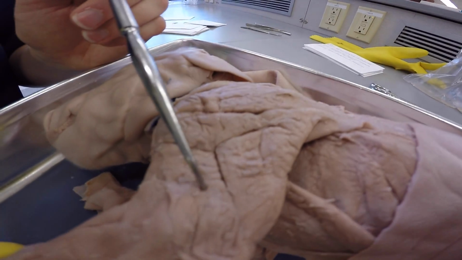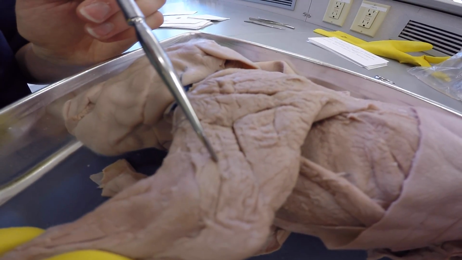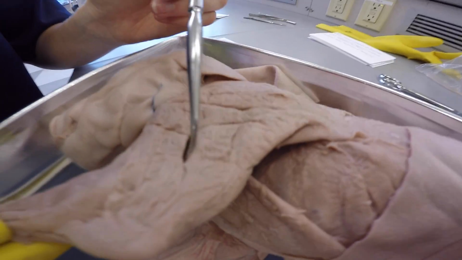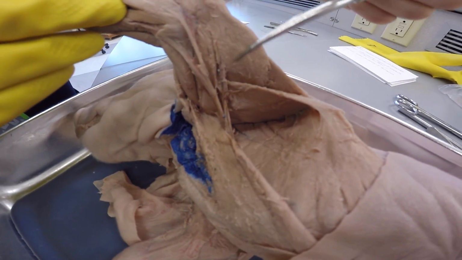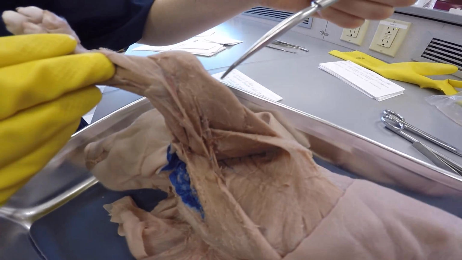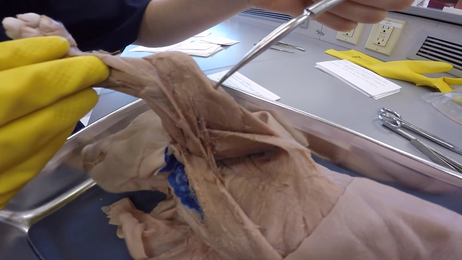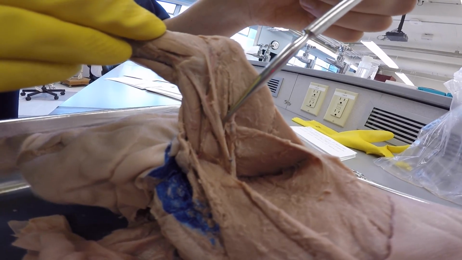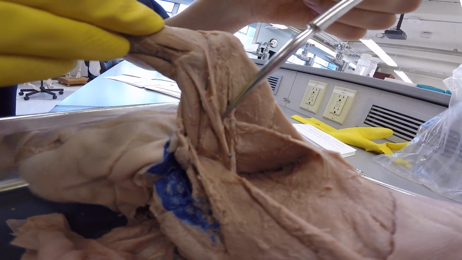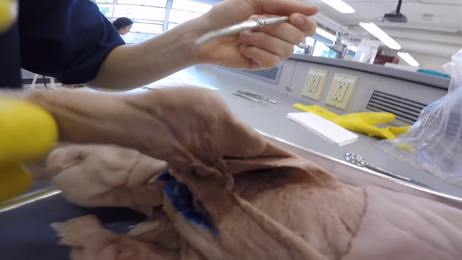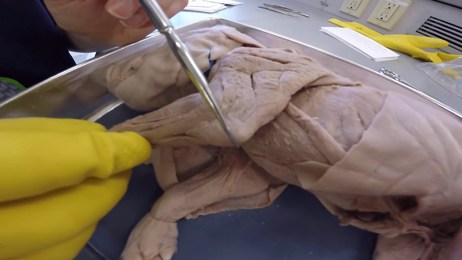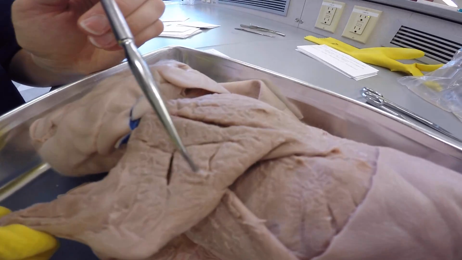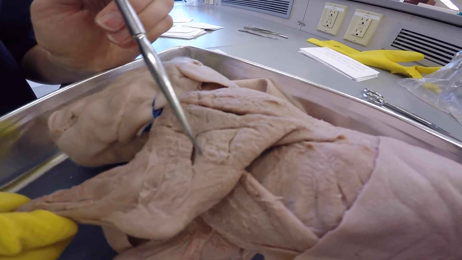This is the triceps. This is the lateral head of the triceps. It originates at the superior lateral margin of the humerus. This is the long head of the triceps, and it originates at the superior lateral margin of the humerus. This is the medial head of the triceps, and it originates at the posterior surface of the humerus. All of them insert at the olecranon process of the ulna. They do extension at the elbow, and the long head does extension and adduction at the shoulder.